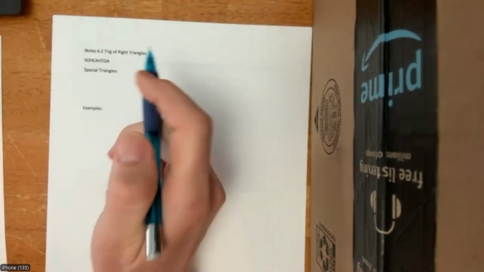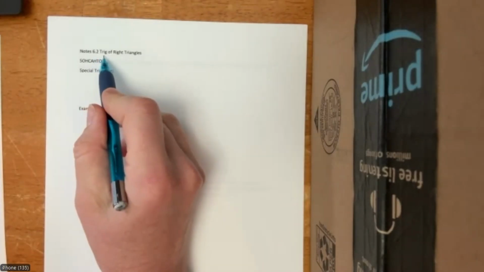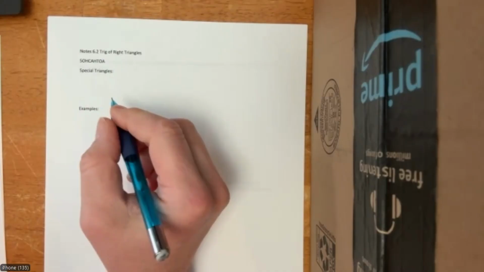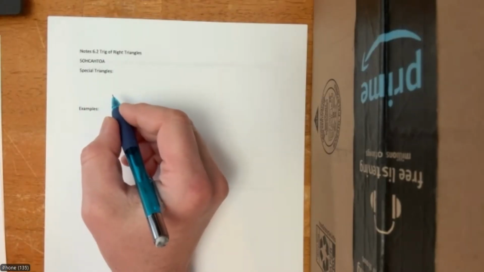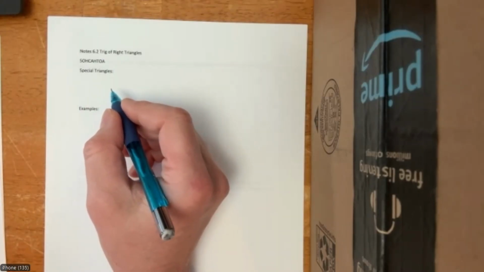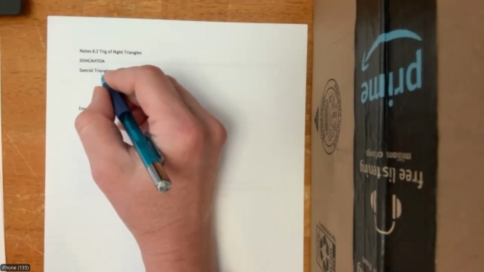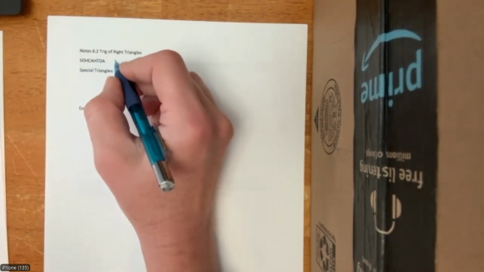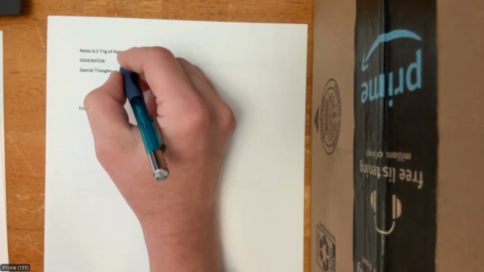So let's work on section 6.2, which is trigonometry of right triangles, which you definitely did in geometry, and you probably reviewed at least some of it in algebra 2. So let's look at this. SOHCAHTOA, remember that's the relationship between sine, cosine, and tangent and an angle.